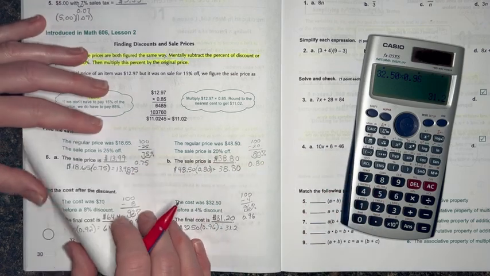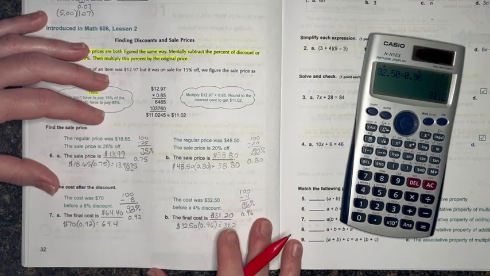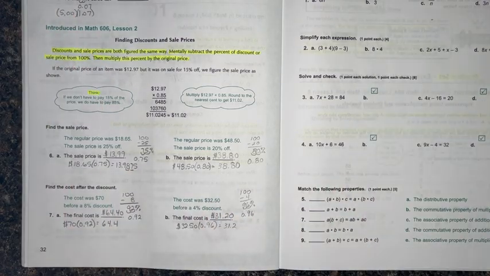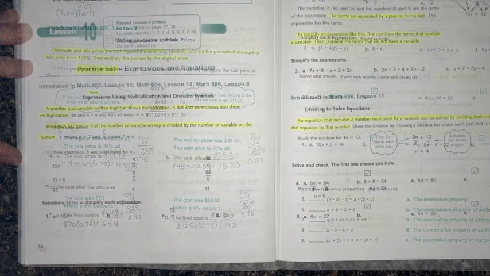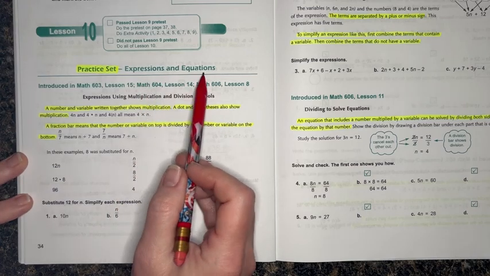So that is the lesson for percentages. Okay, the practice problems are back here on page 30. So go ahead and work on those on your own, and then meet me back here for the next practice set. All right, the next practice set begins on page 34, and it is called Expressions and Equations.